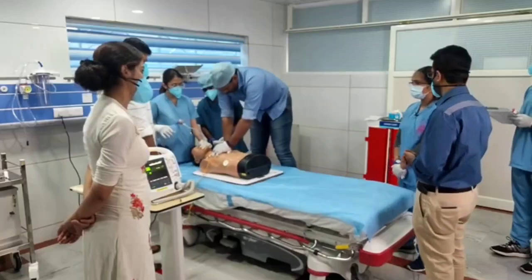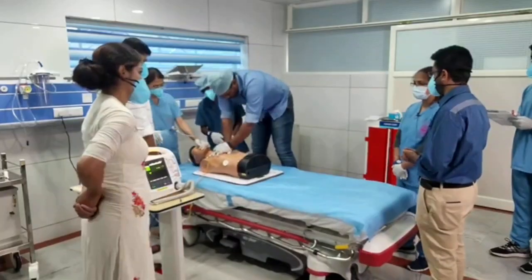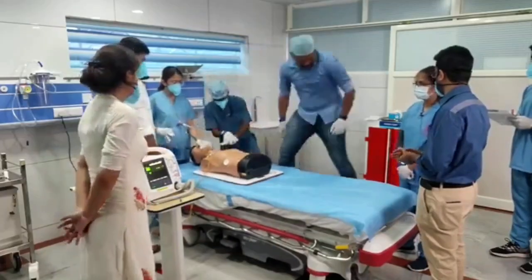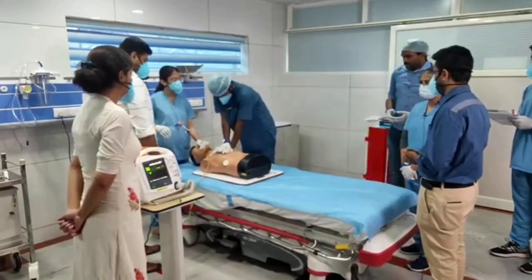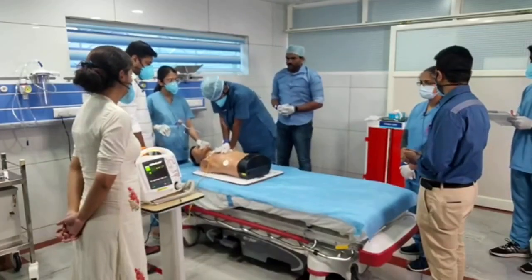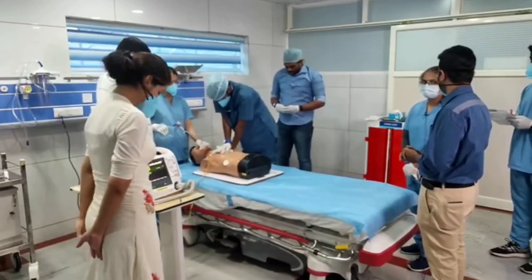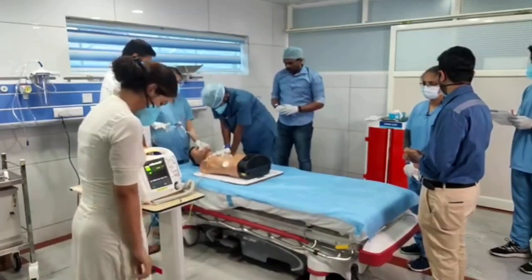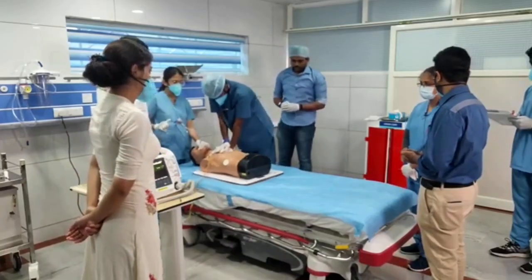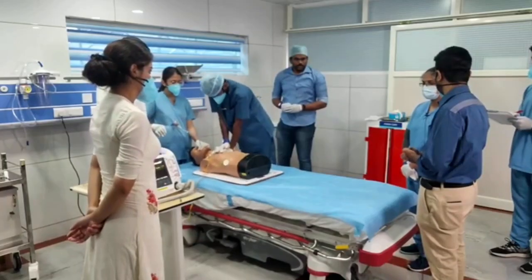So the 5Hs and 5Ts have to be ruled out, and for that we can do an arterial blood gas analysis to assess for any acidosis and PCO2 status of the patient. If the patient persists in cardiac arrest, a bedside point of care echo can be done to assess for cardiac tamponade or myocardial infarction, and breath sounds can be assessed for decreased air entry after intubating the patient to check for any pneumothorax.